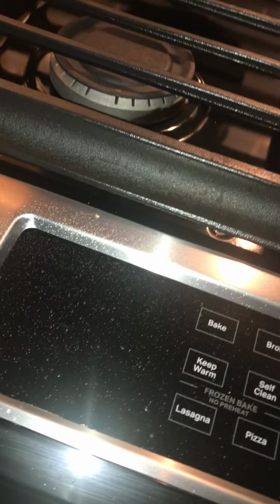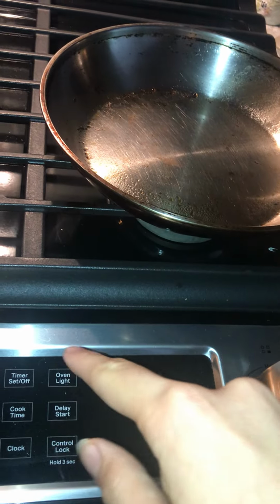Under cabinet lights, the light under the microwave, and there is a switch for it right here. There is a light in the oven, and there is a switch for it. And there is another switch for these lights. Here is the switch for the under cabinet lights.